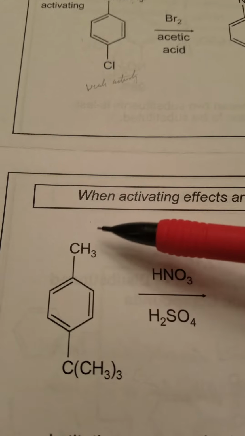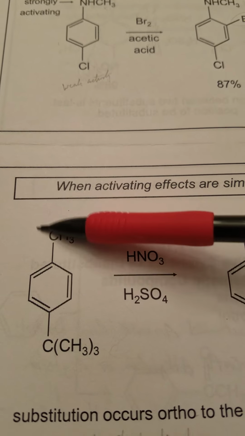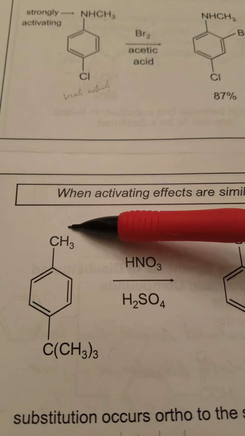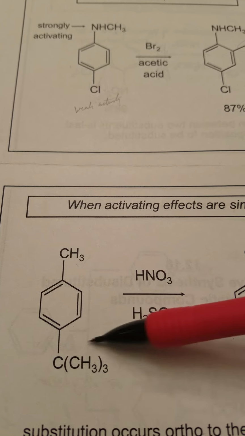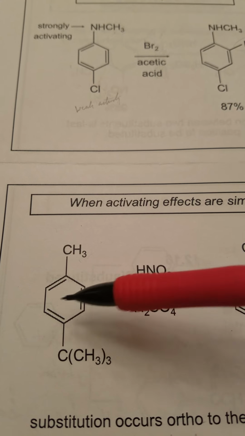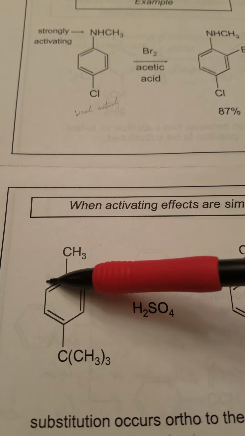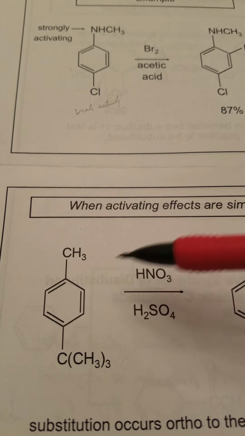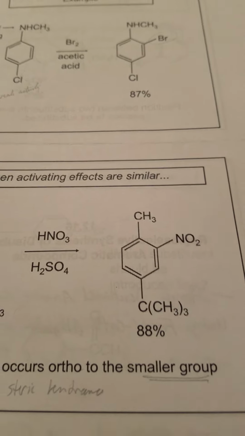Now in a situation like this, both of these are alkyl groups. Since they're both alkyl groups, you want to look to see if there's any steric hindrance that might take place. Since you have this really large tertiary butyl group here, if I try to put something ortho here, it's going to have a lot of steric hindrance with that big group. But up here by the methyl, it's not. So therefore, our NO2 group is going to come up here by our methyl.